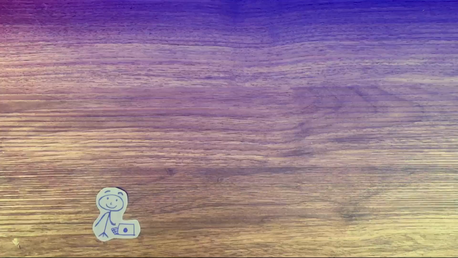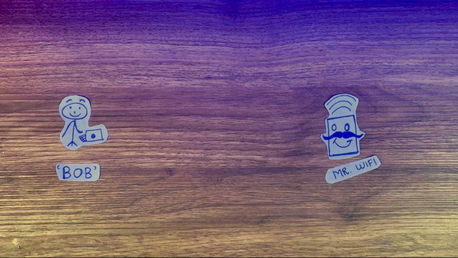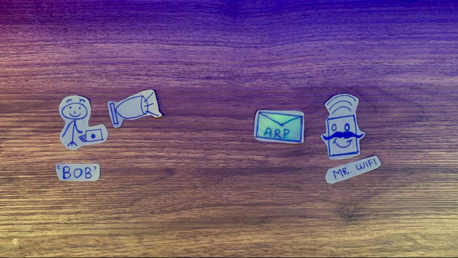Let's get started by learning what a man-in-the-middle attack is and how it works. This right here is Bob, and Bob wants to connect to Mr. Wi-Fi. To do that, Bob needs to know where Mr. Wi-Fi is sitting. So Bob takes a microphone and shouts, "Where is Mr. Wi-Fi? Where is Mr. Wi-Fi?" And when Mr. Wi-Fi hears it, with all the other devices connected on the network, he replies with his address in it. And to do that, he sends an ARP message.